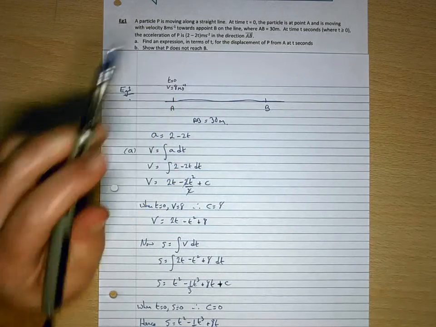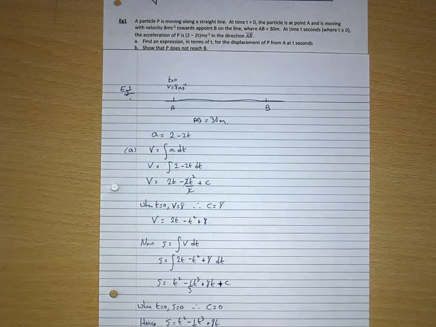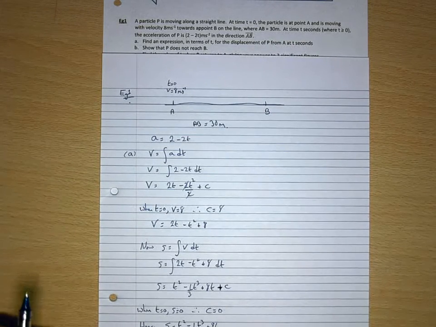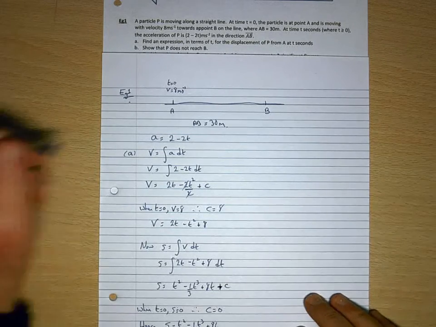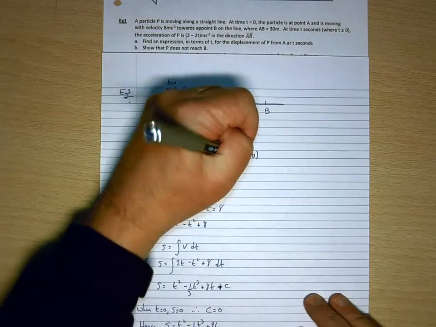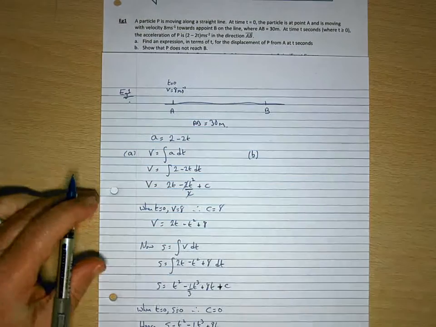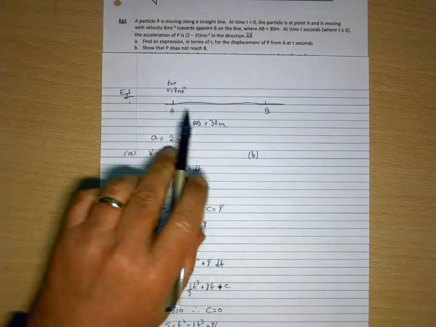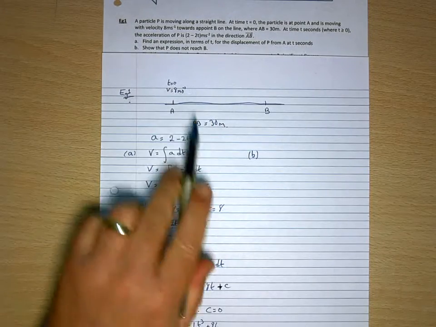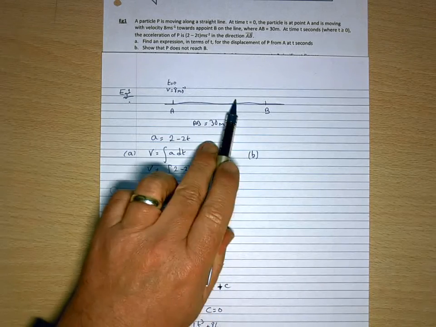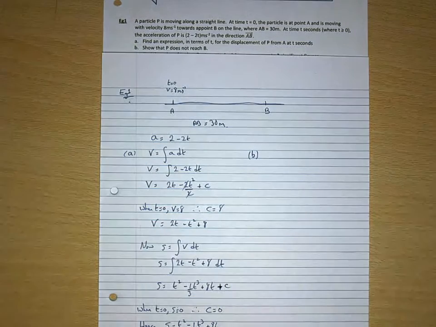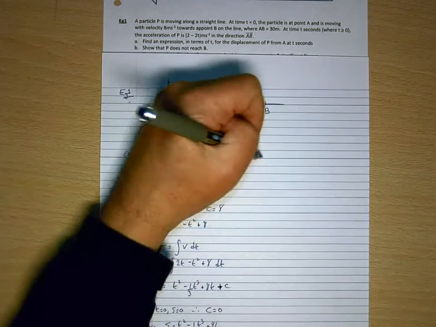So find an expression in terms of t for the displacement of P from A at t seconds. We've done that. Part B: show that P does not reach B. So just to keep on the same page, I'll do part B here. Show that P does not reach B. So that means that before it's travelled 30 meters, it's going to come to a halt.